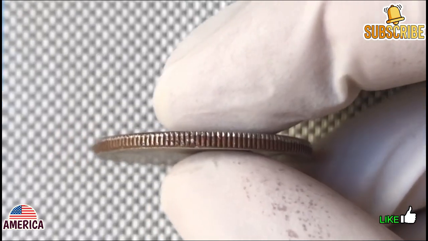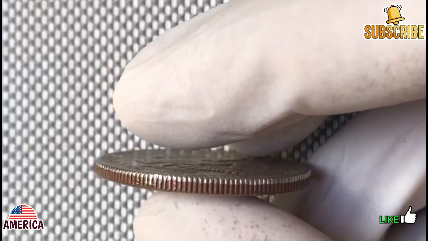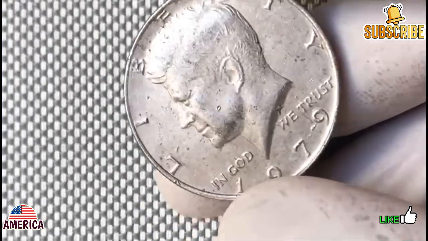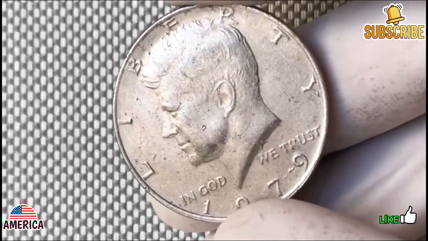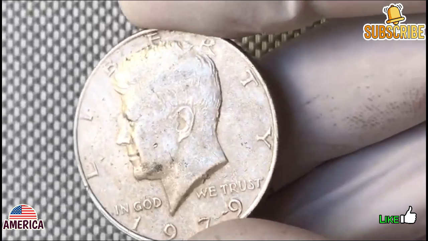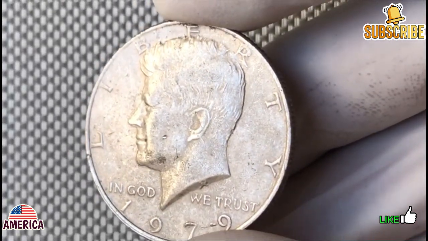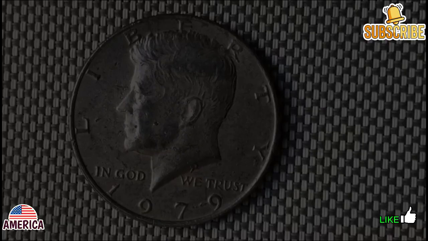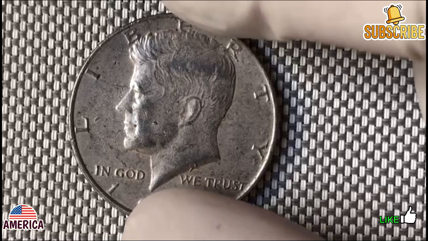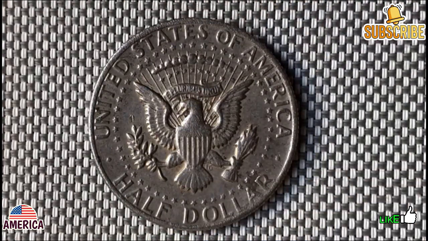The coin's value is largely derived from its scarcity, as well as the variations that were produced. For example, some collectors target the 1979 S-proof half-dollar, which was minted in San Francisco and sold in proof sets. These coins were made specifically for collectors, and they tend to be of higher quality than the coins intended for circulation. In fact, the 1979 S-proof half-dollar is one of the most sought-after versions of the coin.